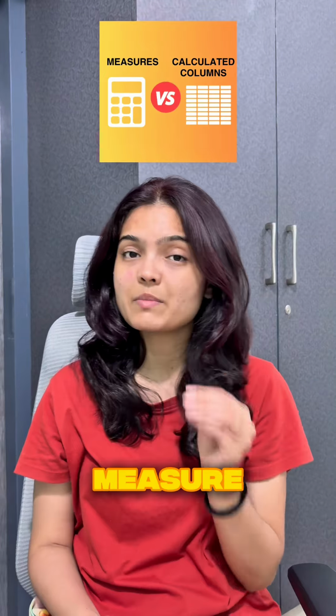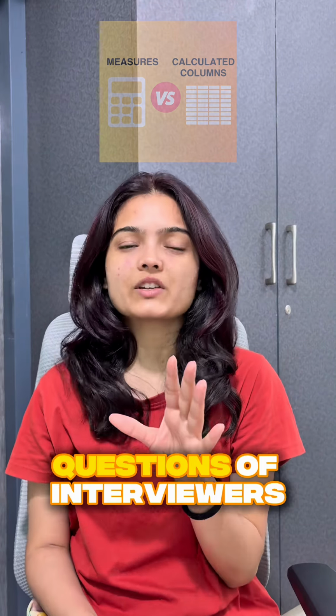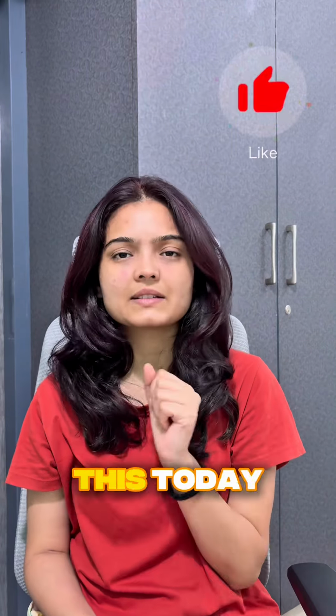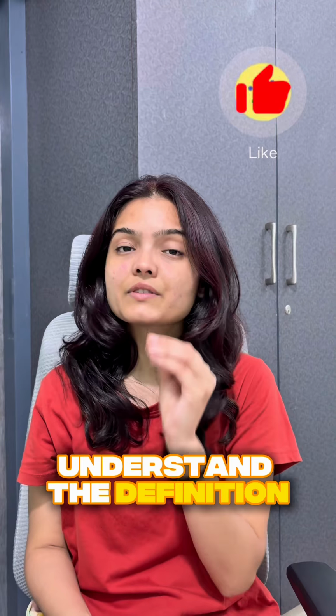Calculated column versus measure. This is one of the favorite questions of interviewers. So let's understand this today. So first, let's understand the definition of these both.